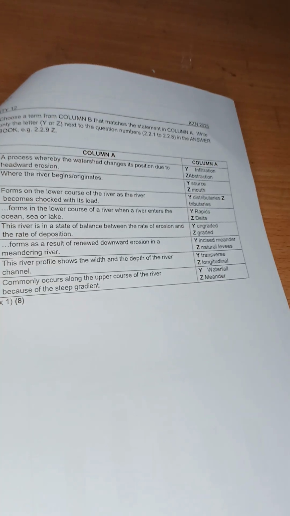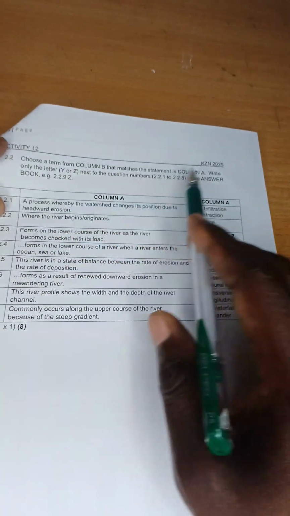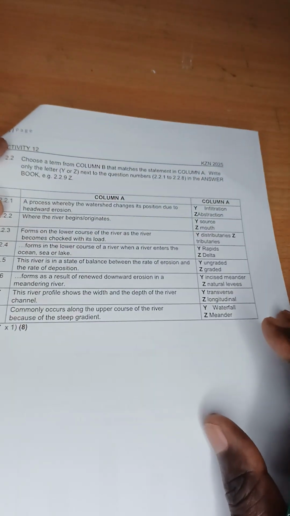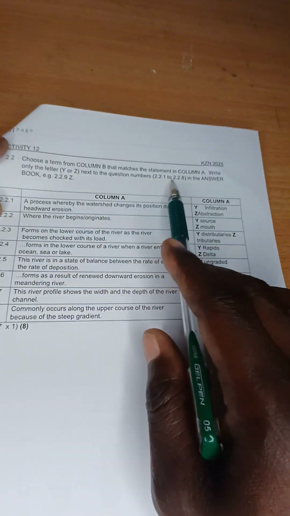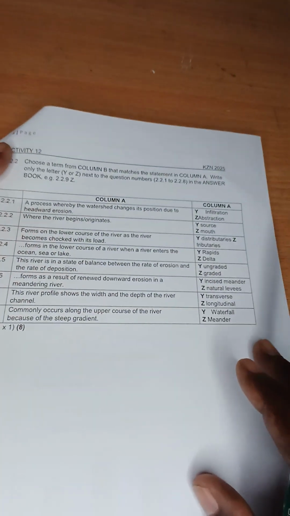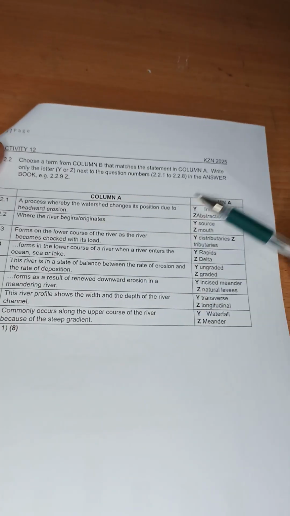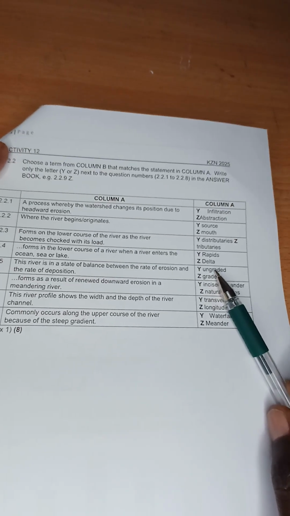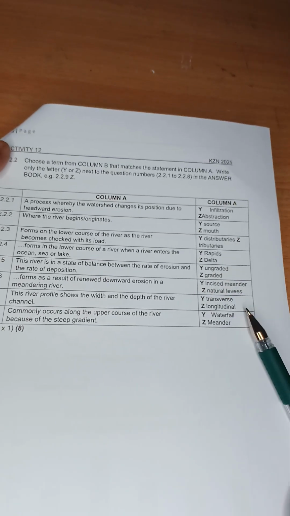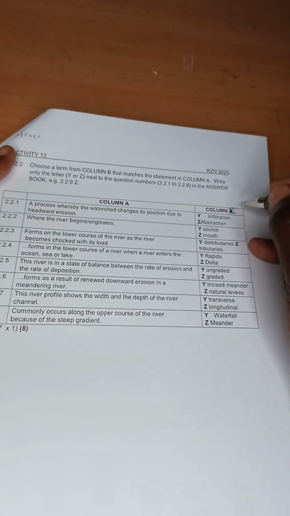What do we have? Choose the term from column B that matches the statement in column A. Write only the letter Y or Z next to the question numbers 2.2.1 to 2.2.8 in the answer book. So this is what we have. We have the statements here in column A, and I'll call this column B.